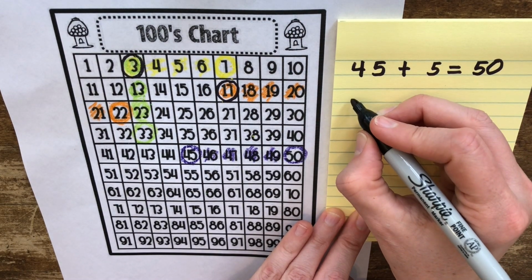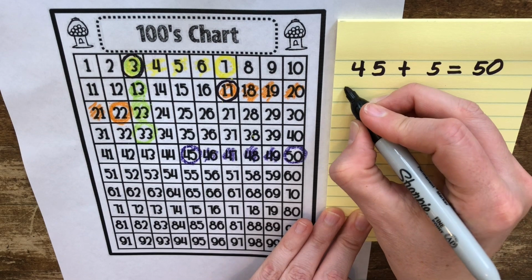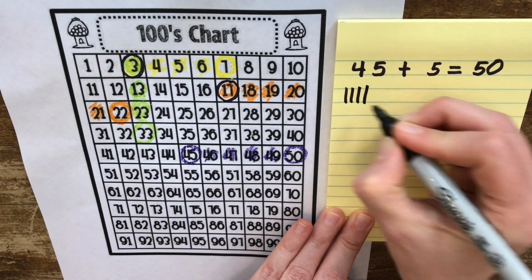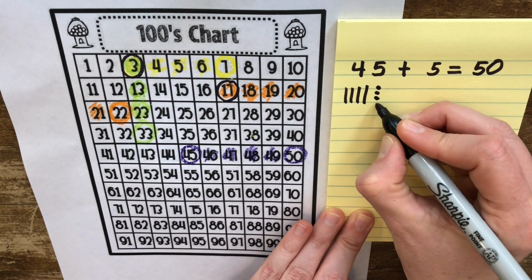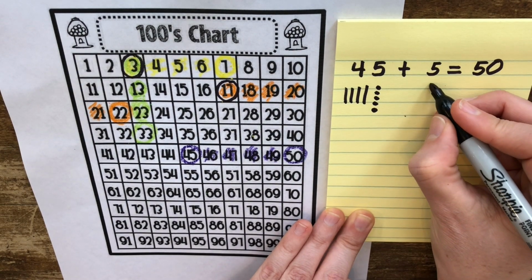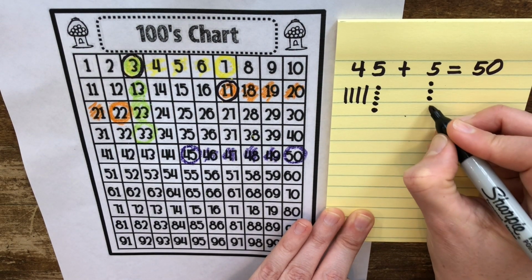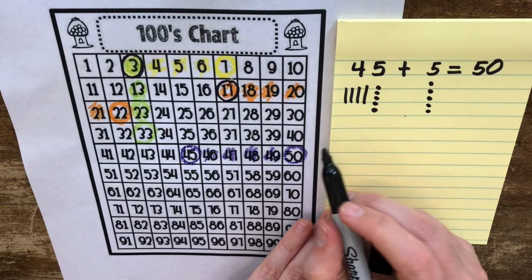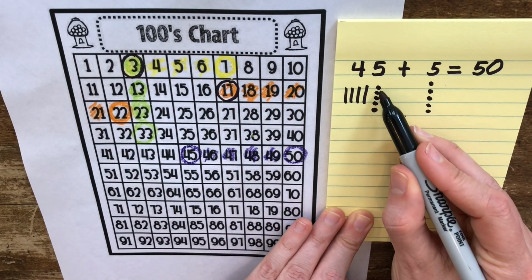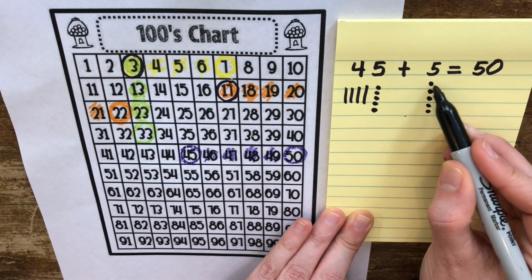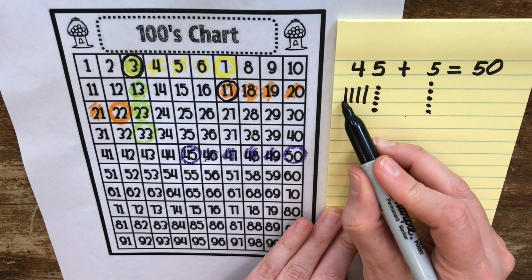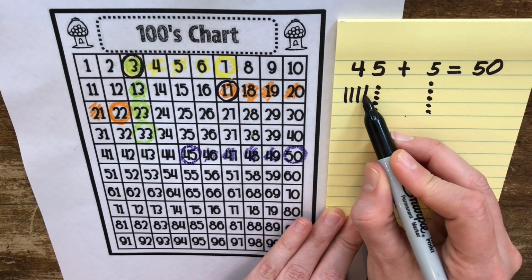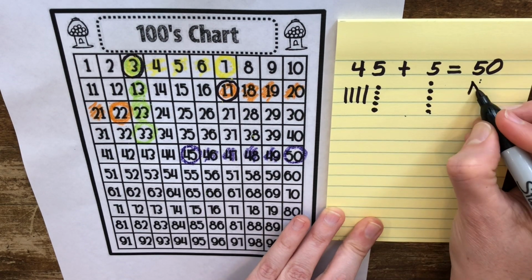45, how many tens? Yeah, 4 tens. 10, 20, 30, 40. And how many ones? 5 ones. 1, 2, 3, 4, 5. And I need 5 more ones. 1, 2, 3, 4, 5. All right, my friends, let's count up the ones first. 1, 2, 3, 4, 5, 6, 7, 8, 9, 10. Now we're counting on by 10. So 10, 20, 30, 40, 50. So again, we agree with the hundreds chart.